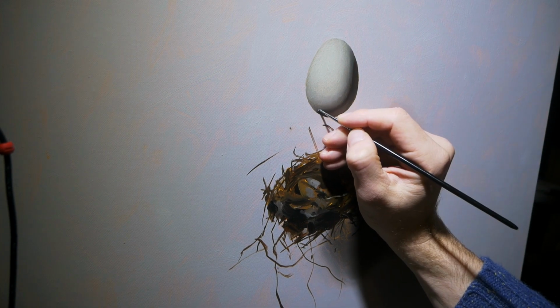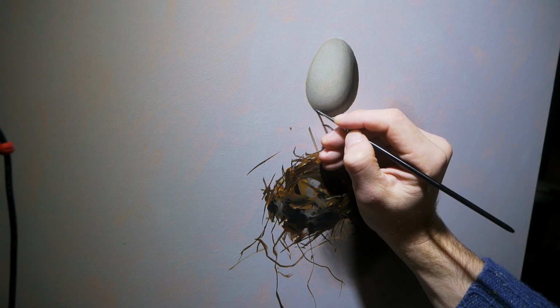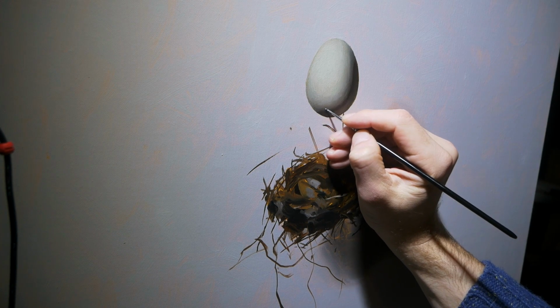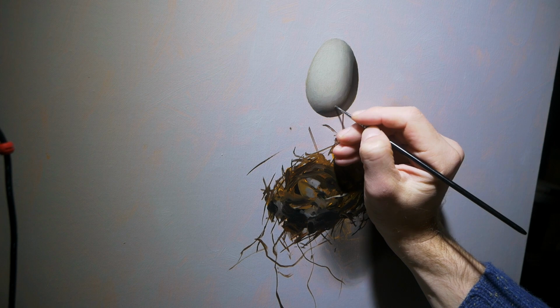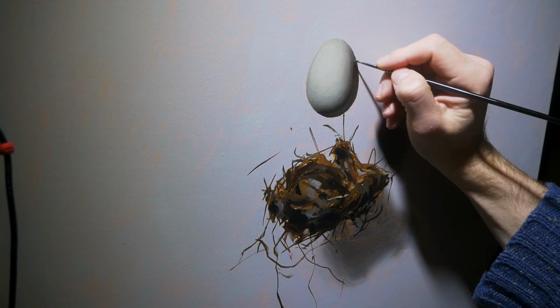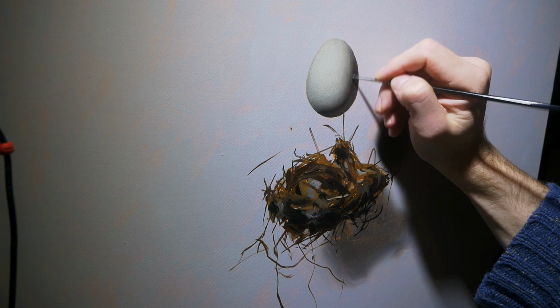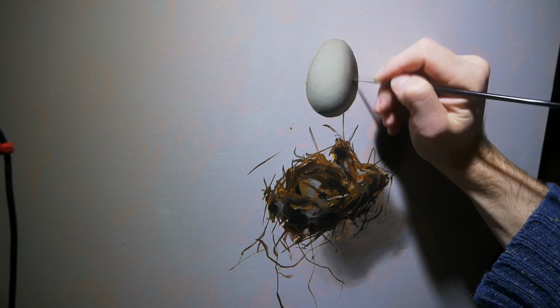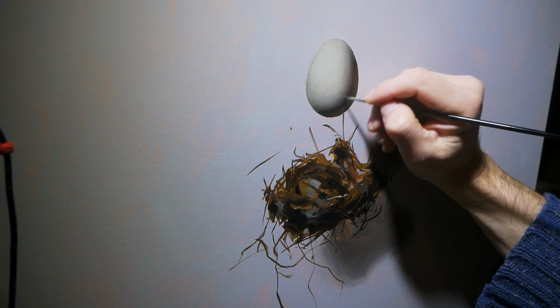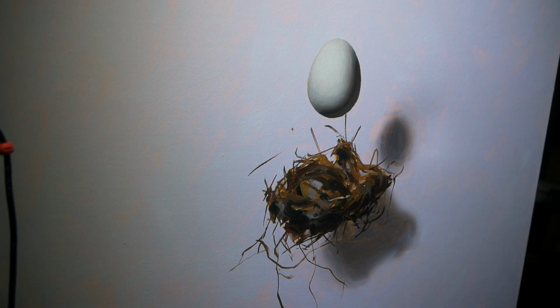And being efficient with your work, if you tend towards being a bit of a perfectionist, which a lot of people do, is being able to say that you're done. Which I'm quite close to, I think, with this egg.